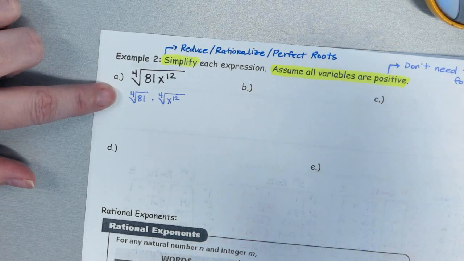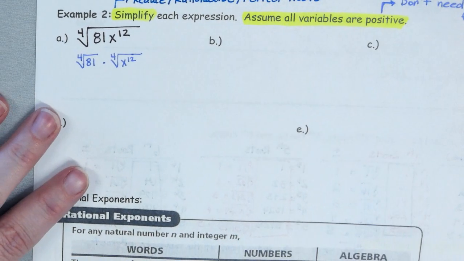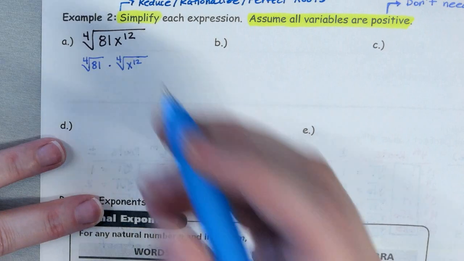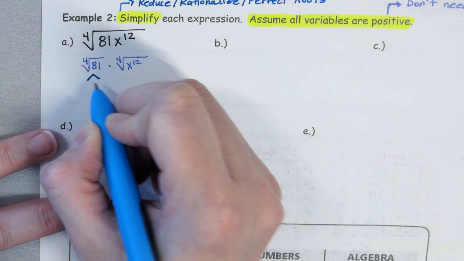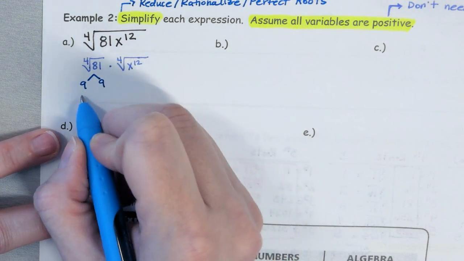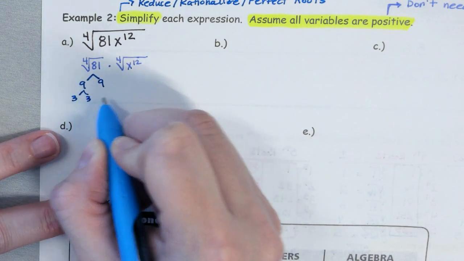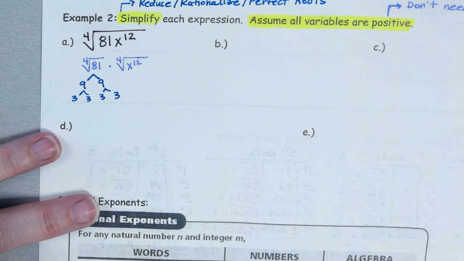So with this, now you're looking for how many? 4, okay? So let's break this down. Some of you may start to notice the perfect ones right away, but we're starting out, so let's break this down into 9 and 9. This breaks down into 3 and 3, 3 and 3. Do we have a group of 4?